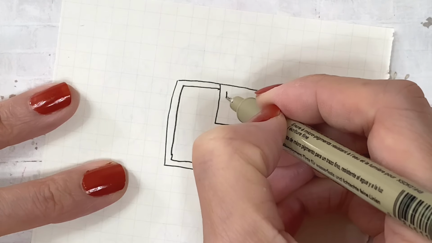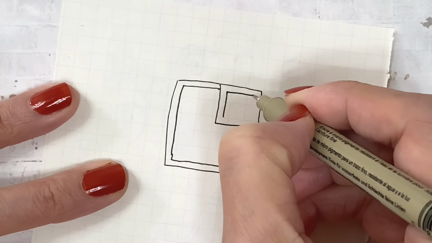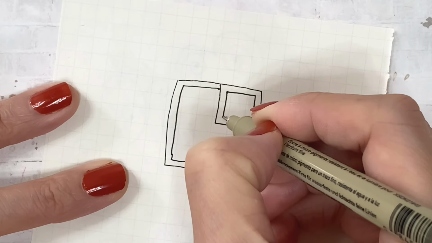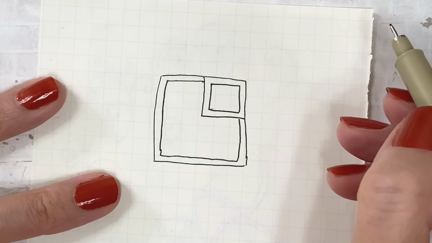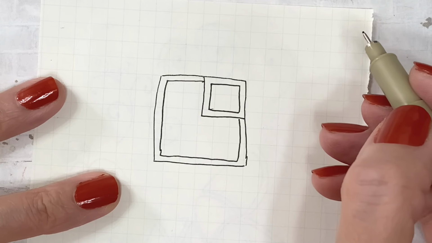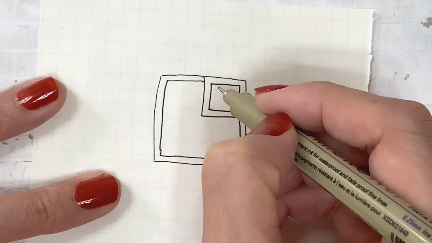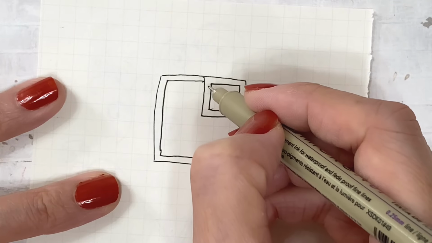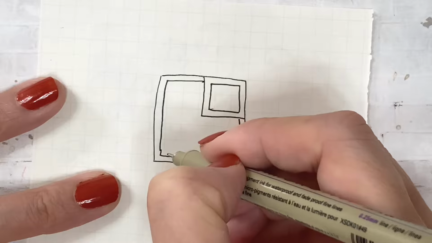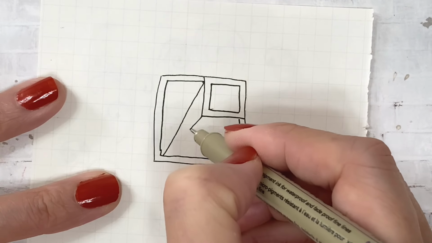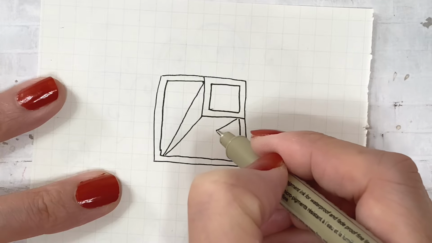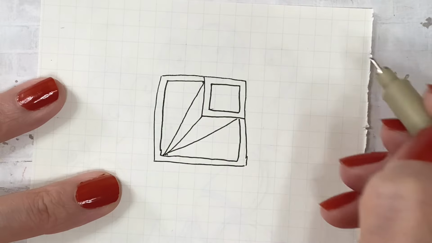And you aura a little square too. I'm not rotating my paper so that it's less confusing to you. And then you connect this corner to this corner, this corner to this corner, and this corner to this corner.